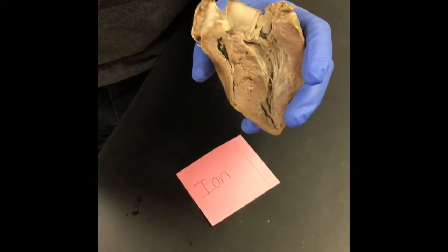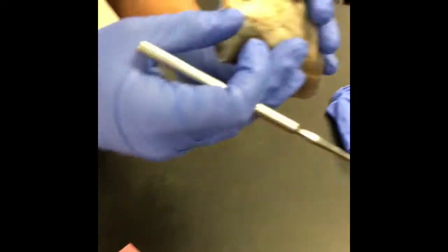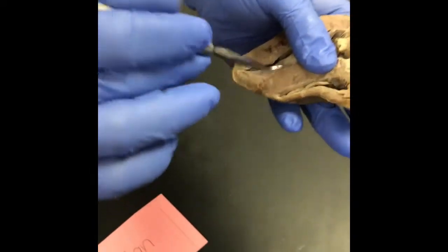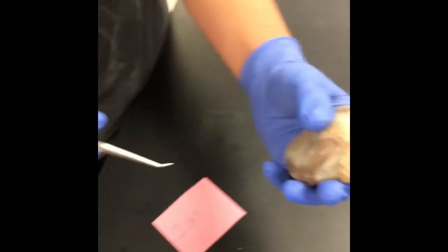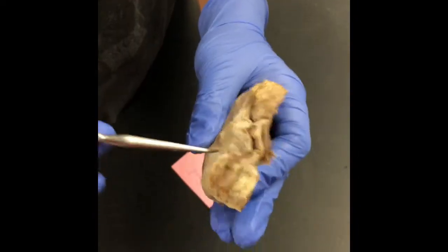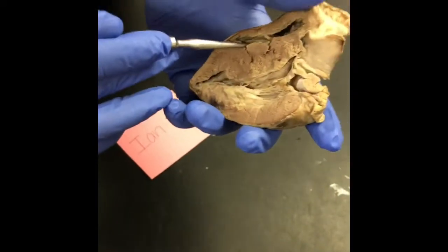We have the pulmonary trunk, which is not on this one. Hold on. Which is this artery right here, and it pumps blood from the right ventricle to the lungs. We have the inferior vena cava and the superior vena cava, which bring deoxygenated blood into the right atrium.